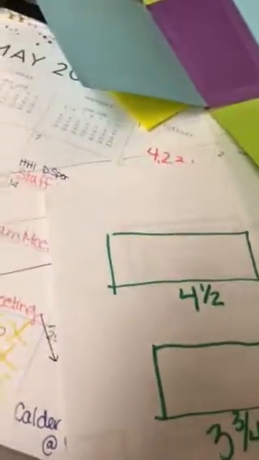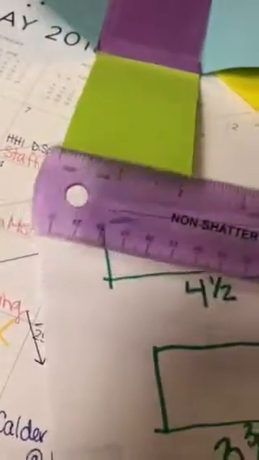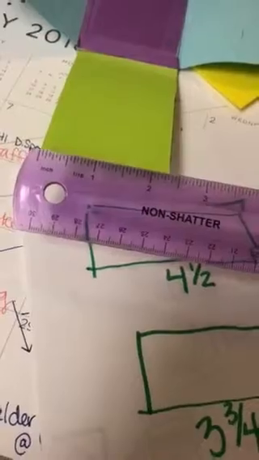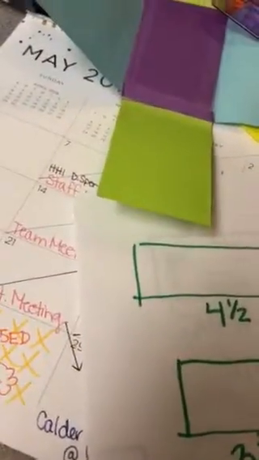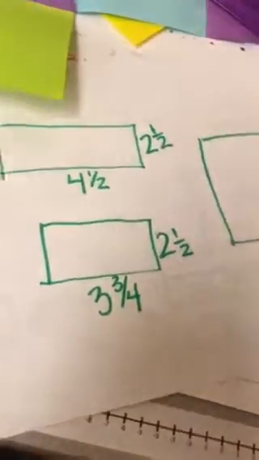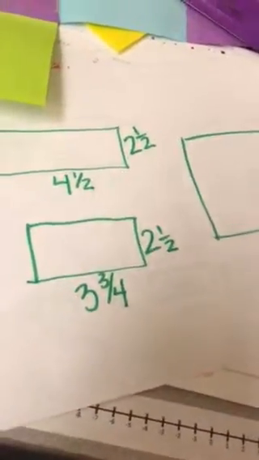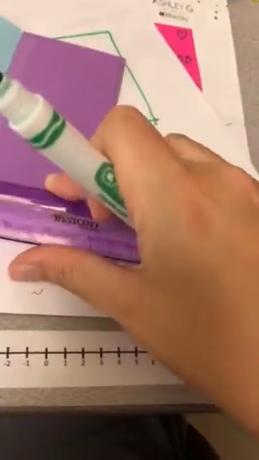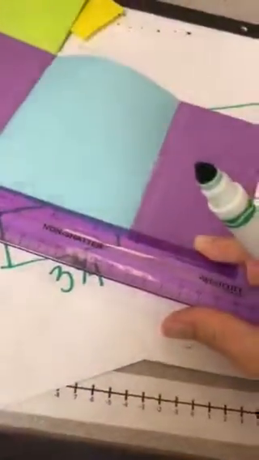And then we're going to measure how deep it is in inches. And you see we come up with 2.5, which means that's 2.5 on this side. So I've got 3 3/4, 4.5, 2.5. So I'm missing a measurement for the blue. One side of it was 4.5, and then the other side is going to be 3 3/4.